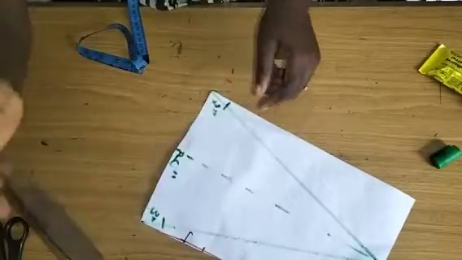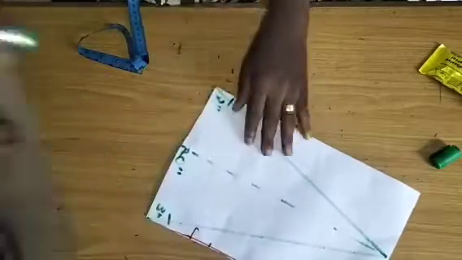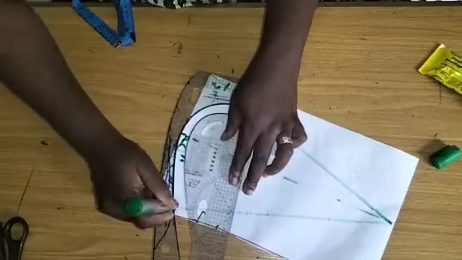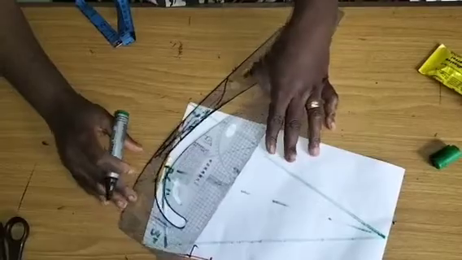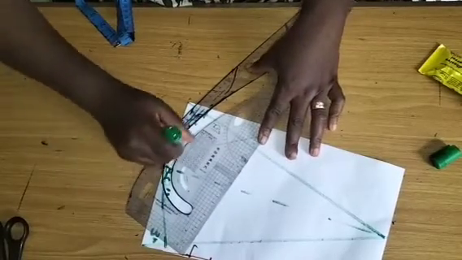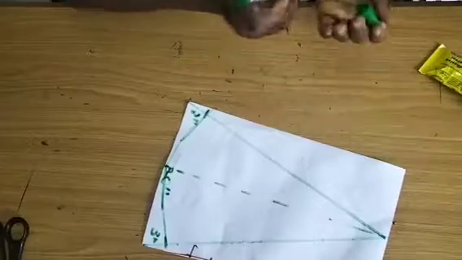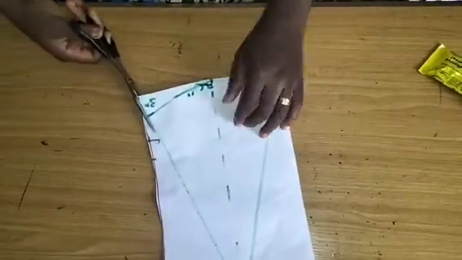And from the center front, you place your pattern ruler if you want, but you need your pattern ruler actually for this. So I'll just go this way and go this way. So that is the construction of my cone, which I've constructed right now. So I just go ahead and cut this cone.